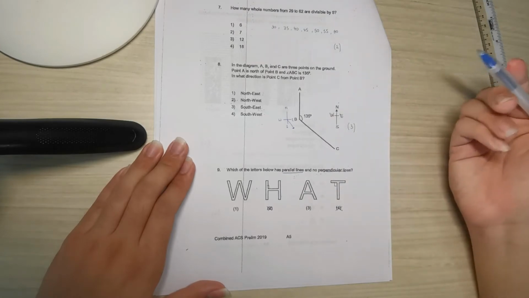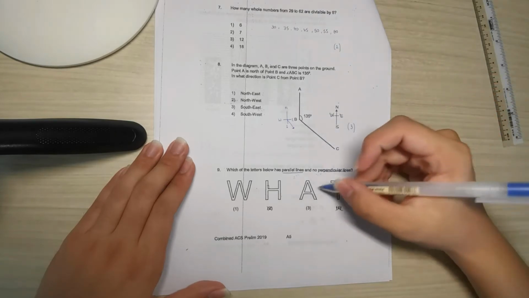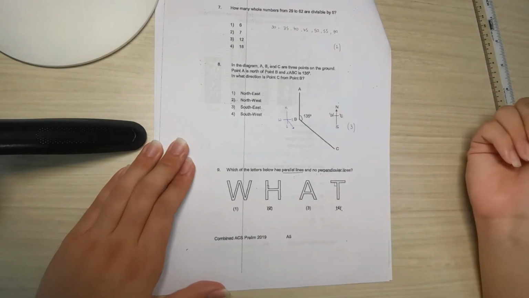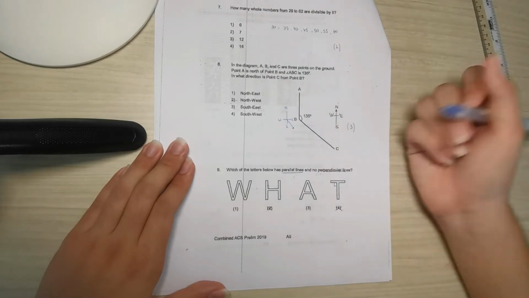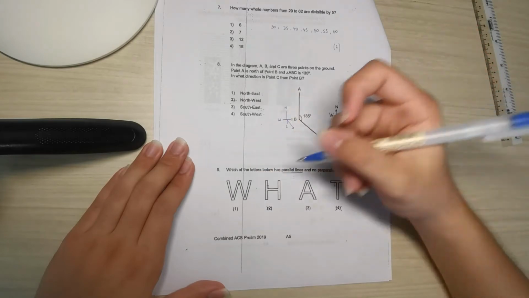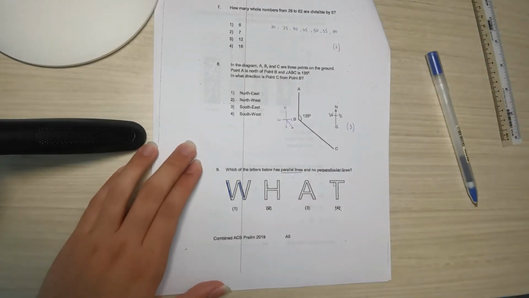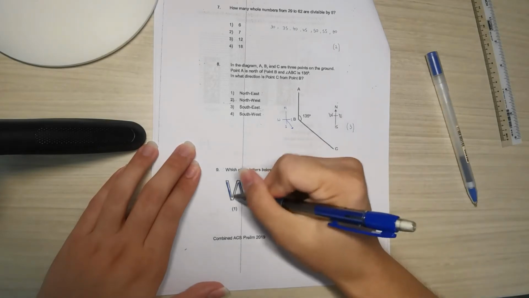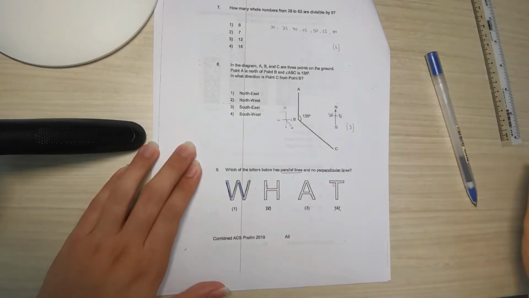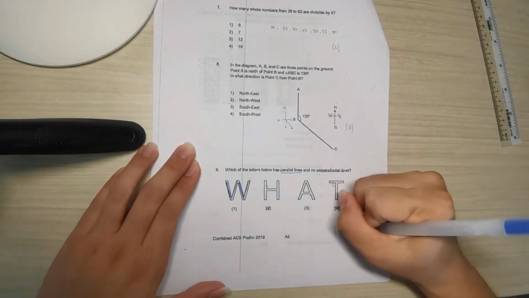So you have to check which of the remaining letters actually has parallel lines. So you look at A, is there parallel lines? I don't think so. There's no parallel lines at all. Whereas for W, there's actually 2 sets of parallel lines, which is here. Let me grab a pencil. And here. So my answer should be 1. Okay, next.